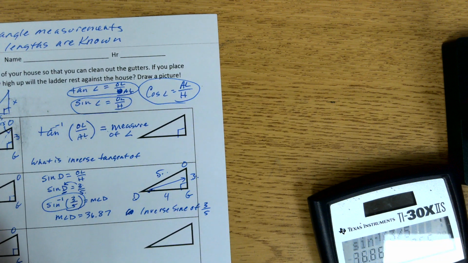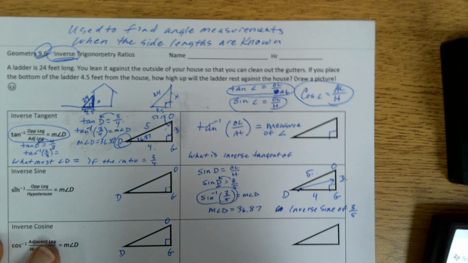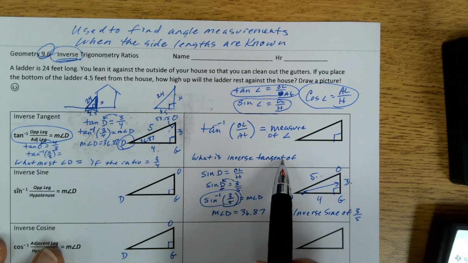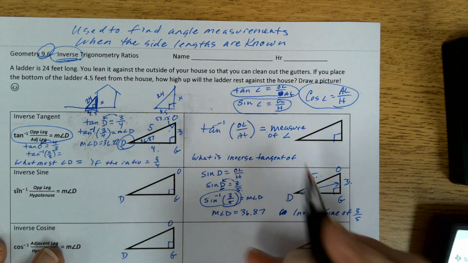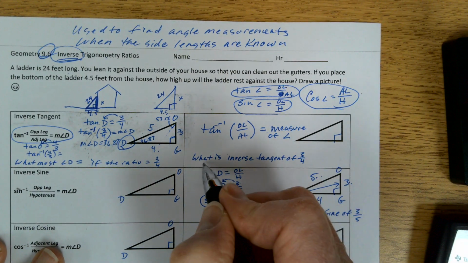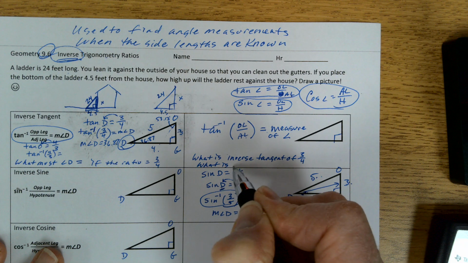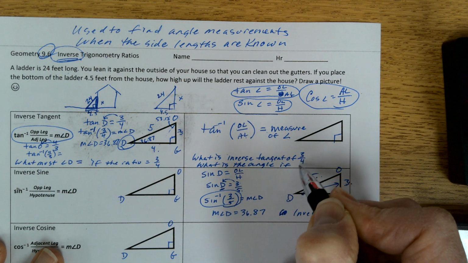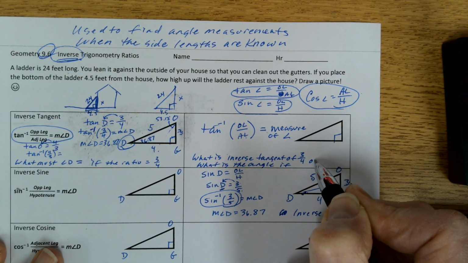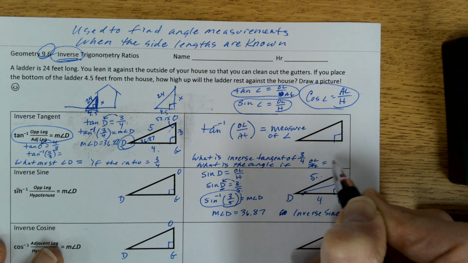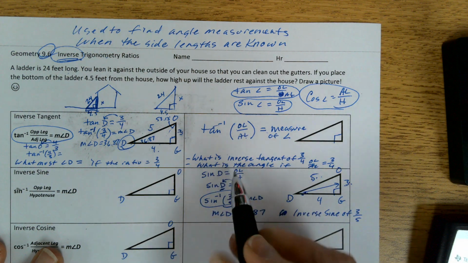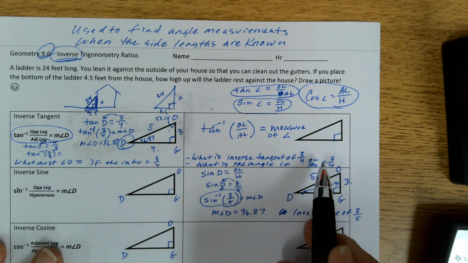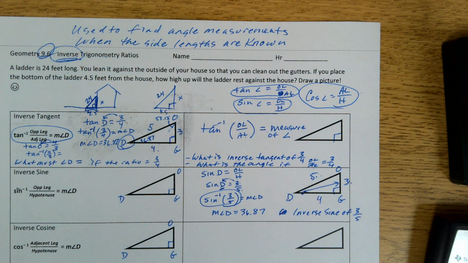Okay, this one here, inverse tangent. I was asked to make this closer. This one, what is the inverse tangent of 3/4? That means, what is the angle if the ratio is 3 to 4, if O opposite leg to adjacent leg equals 3 to 4. That's what this is saying. What is the inverse tangent of 3/4? That means, what is the angle if opposite leg to adjacent leg is 3/4?